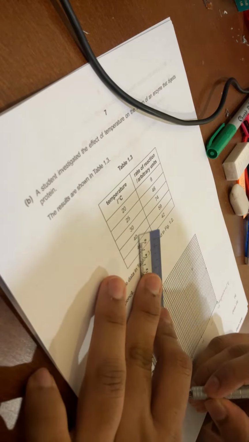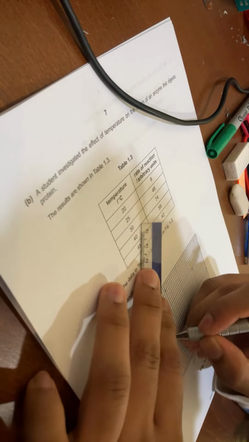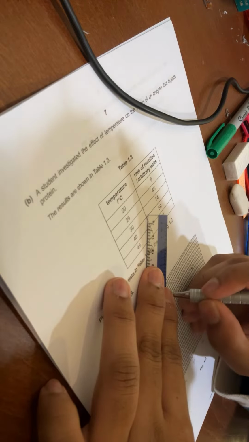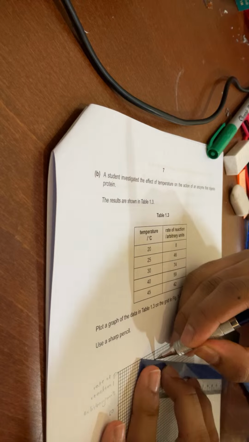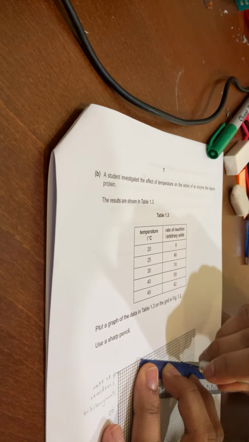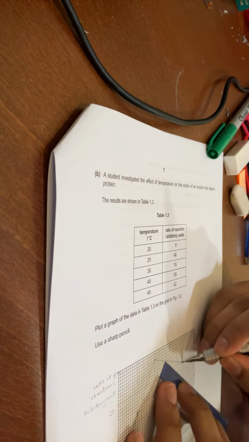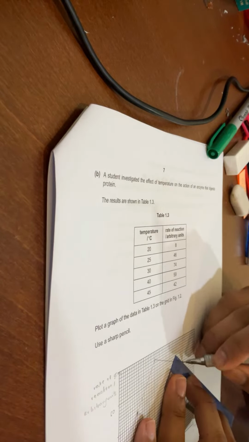If it was a bar graph, you would know it's a bar graph. It's not, so don't gotta worry. Most of the time, if they want a bar graph, they would ask. I think if they ask you to draw a histogram, they have to differentiate.